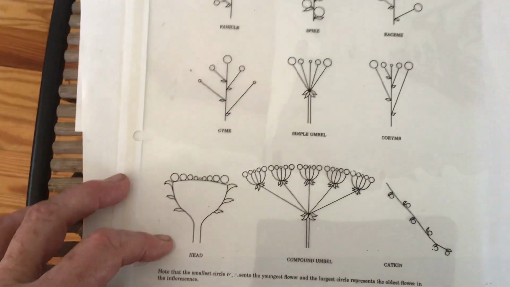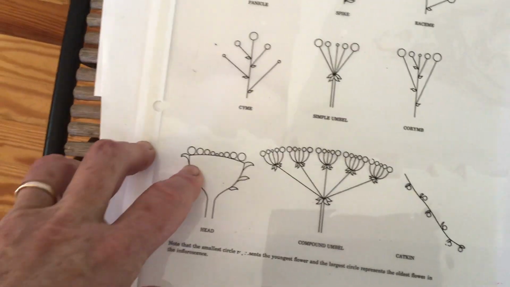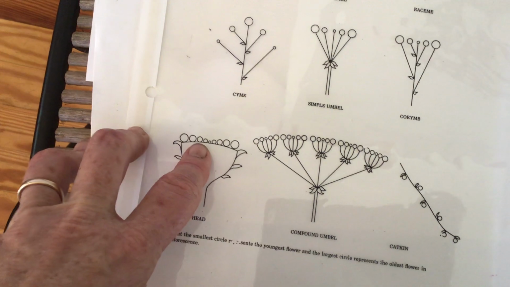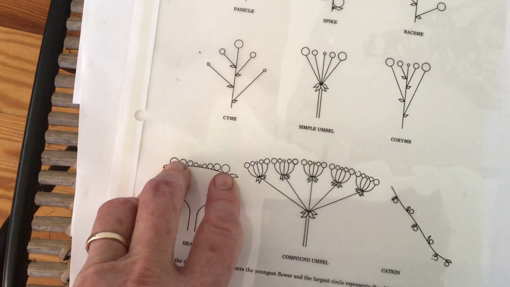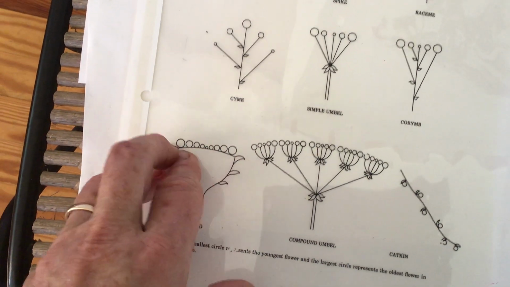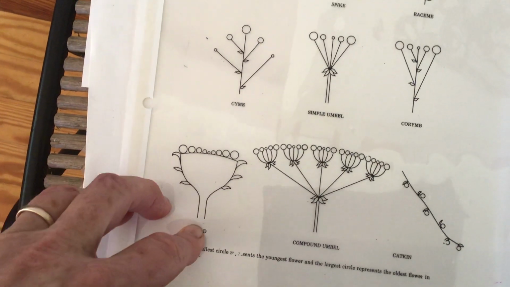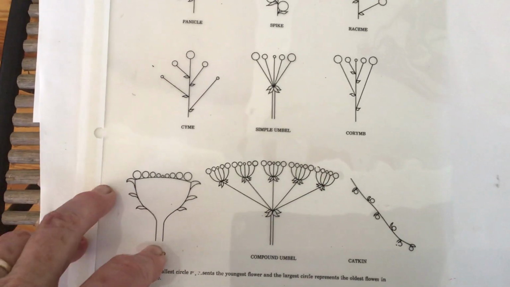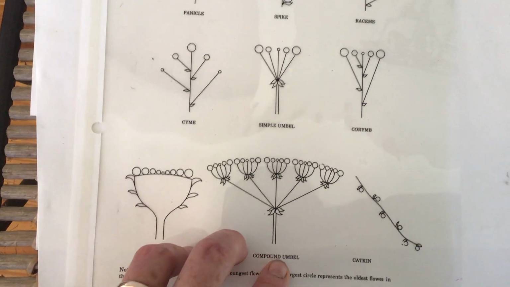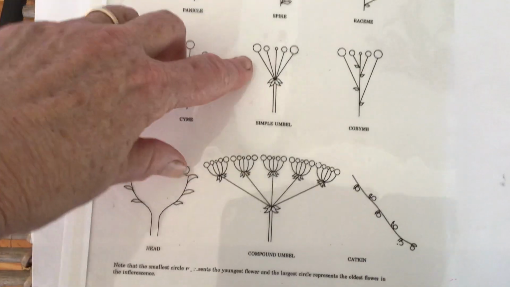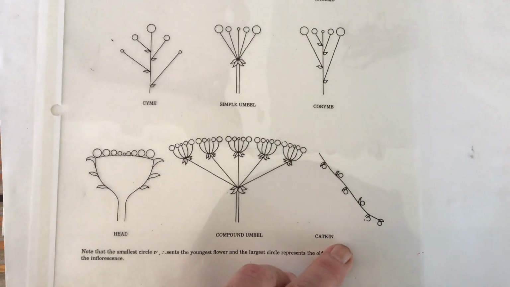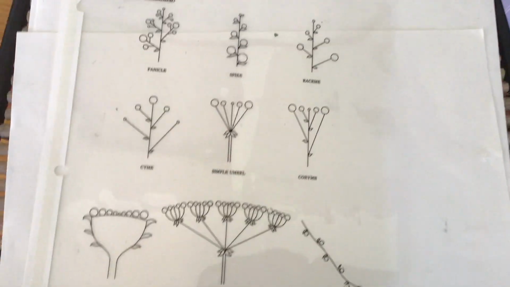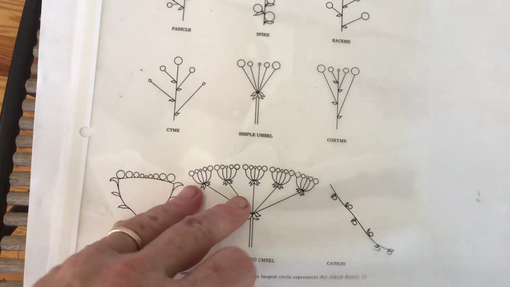You can have a head where you have a huge receptacle that is holding individual flowers, each of them would have their own carpels and stamens and so forth, like up here. And that's called a head. It's like a sunflower. And in this case, this is a compound umbel. That would be, I have many of those, right? And then you have a catkin. Catkins are just flowers that hang like wisteria, all right? So those are the different types of inflorescences.